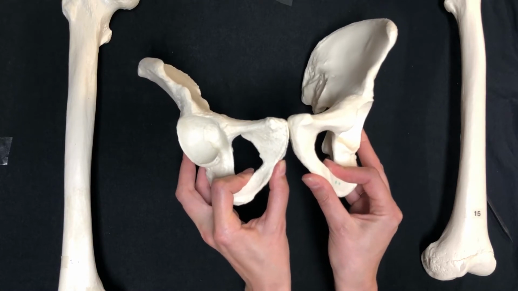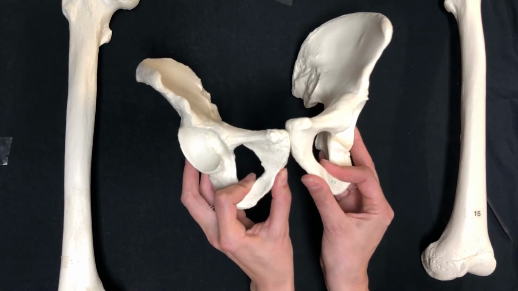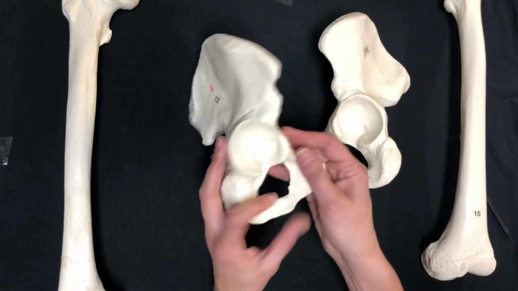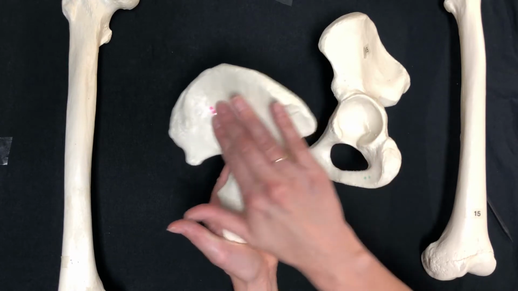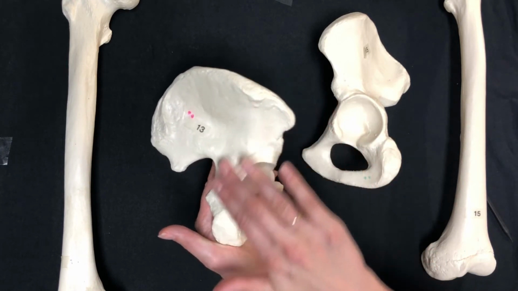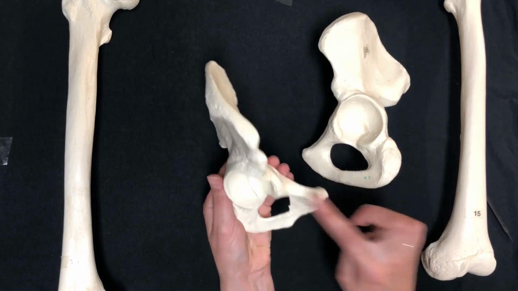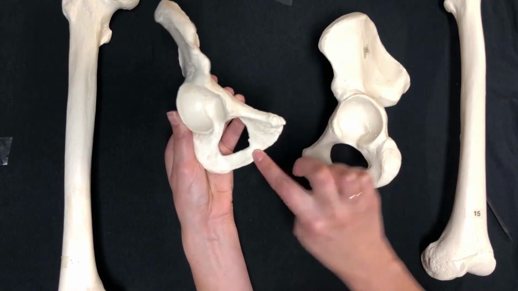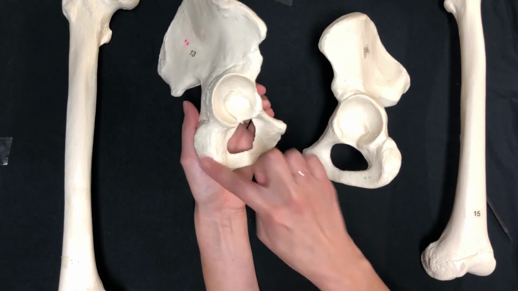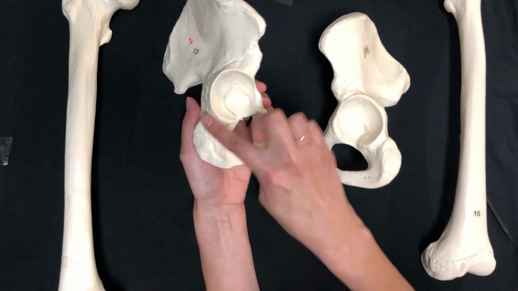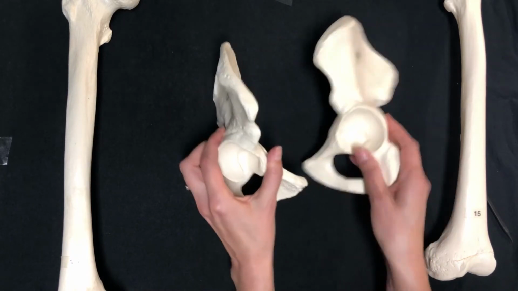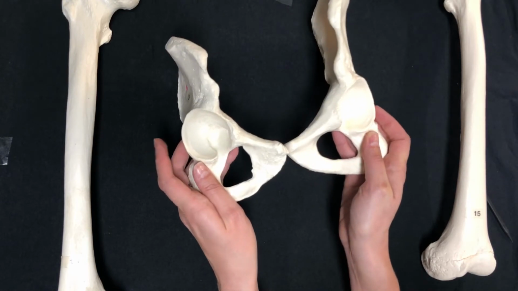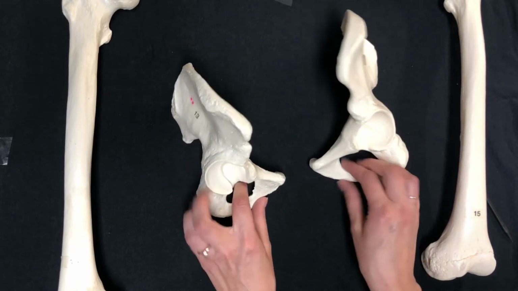Now, for our bone markings on our coxal bone, first let's talk about the three smaller bones that fuse together to form a coxal bone. The ilium is the majority of this flattened area up here. The pubis is the bone that makes the pokey side around the foramen, and the ischium is the side that makes the rounded side around the foramen. Next on your list is acetabulum, which again are the sockets for the femur.